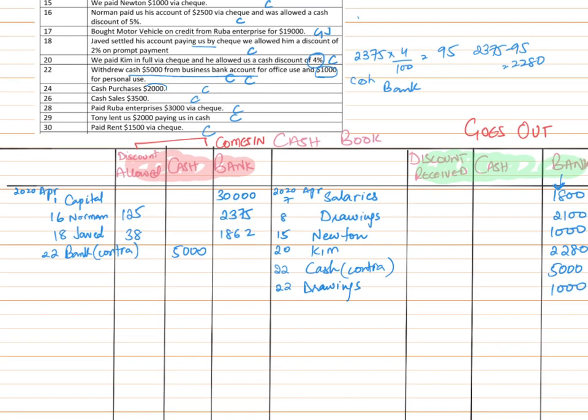Now cash purchase is 2,000. If we buy goods on cash basis, we have to pay the amount, so we'll write 2,000 in the cash column, because cash is going out, cash is getting credited, but what's getting debited? Purchases, so we'll write purchases over here.